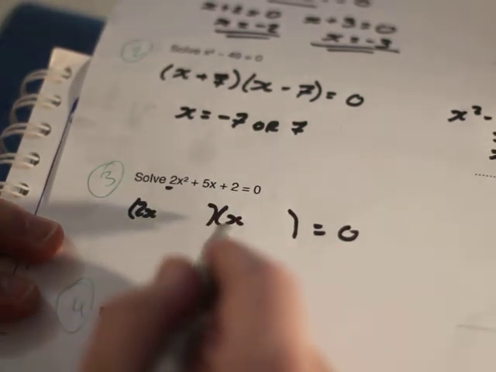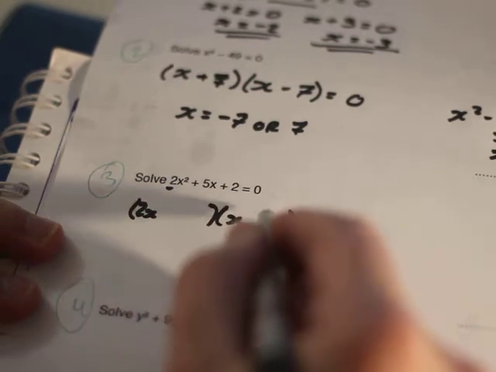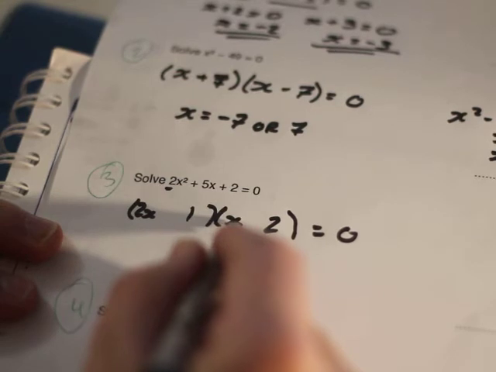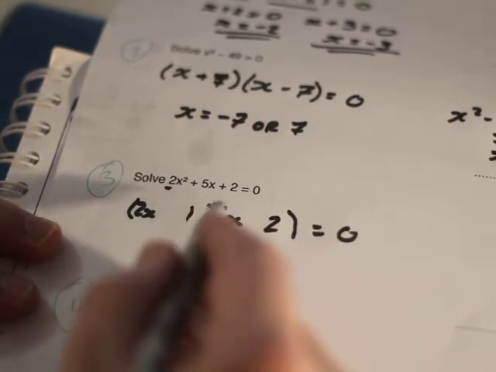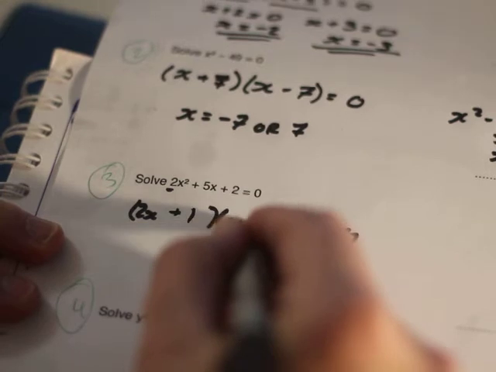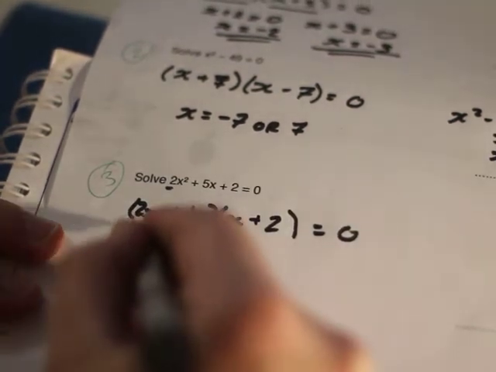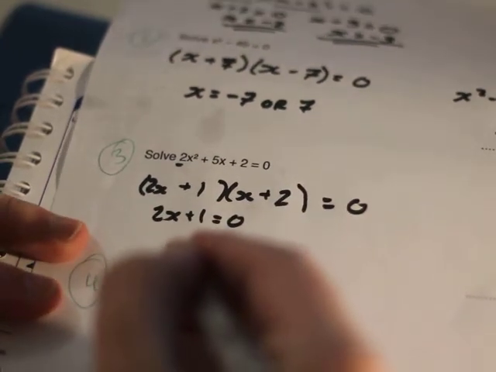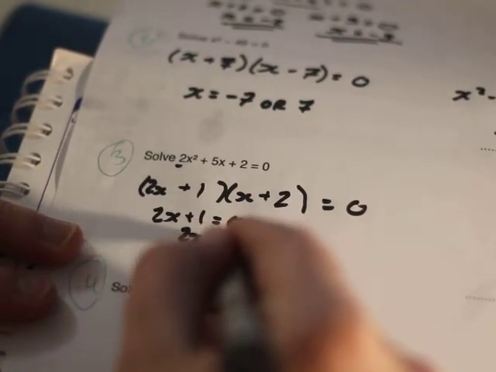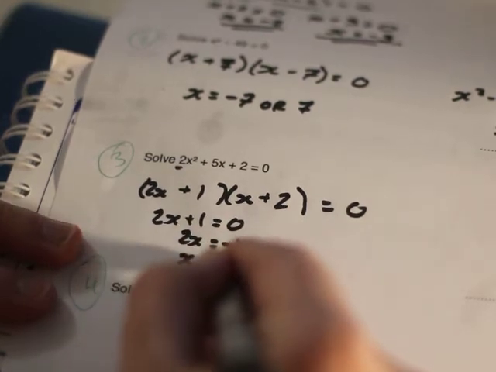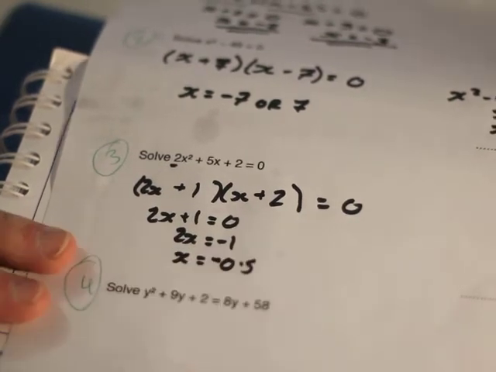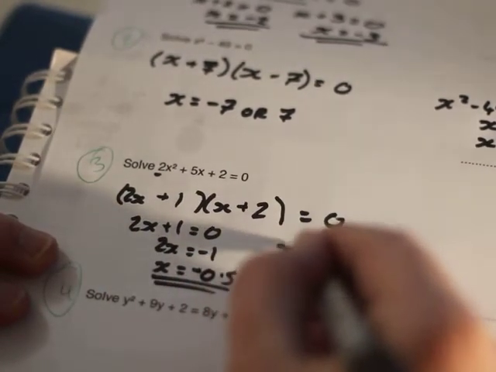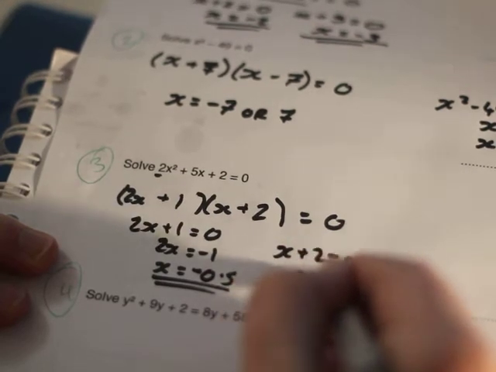Now, do I want 1 against the x or 1 against the 2x? Well, if I have 2 there, 2 times 2x is 4x, and if I have 1 there, 1 times x is 1x, so that will be 4x plus 1x is 5x. So it's that. Now, either the left hand side is 0, 2x plus 1 equals 0, 2x equals negative 1, x equals negative 0.5. Or the right hand bracket is 0, x plus 2 equals 0, x is negative 2.